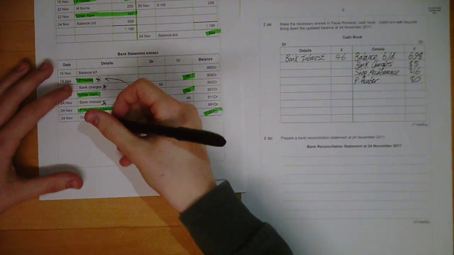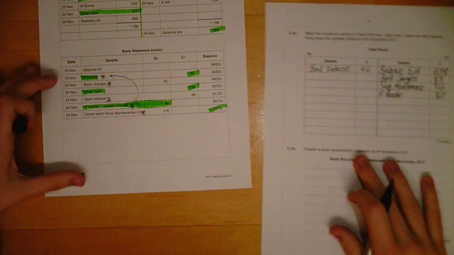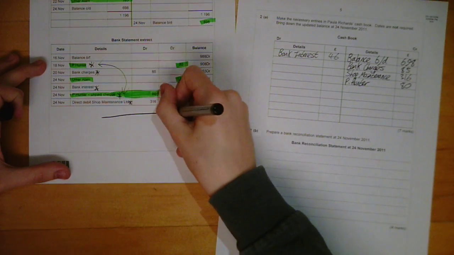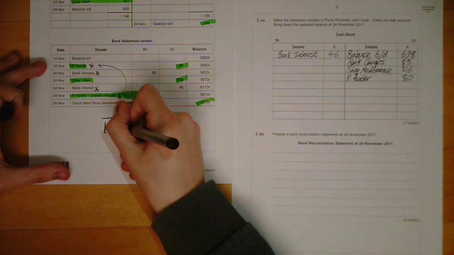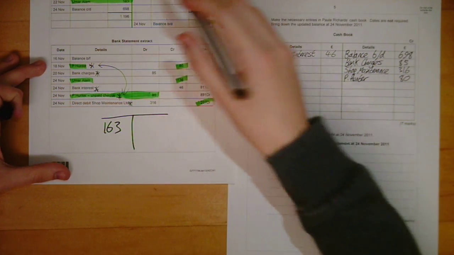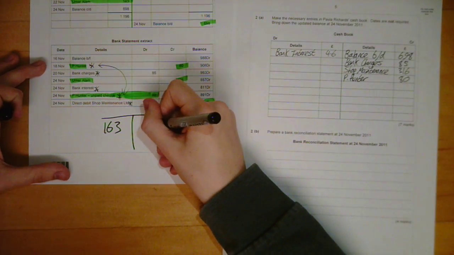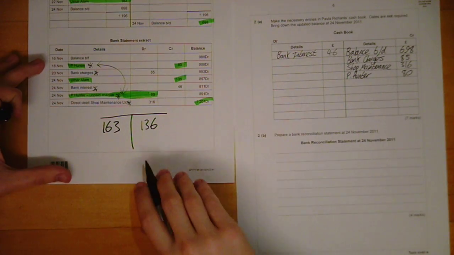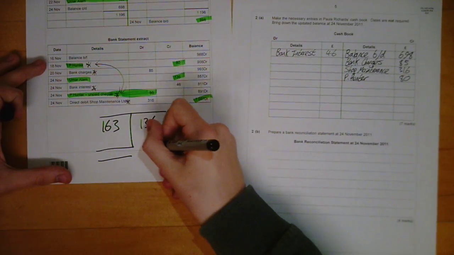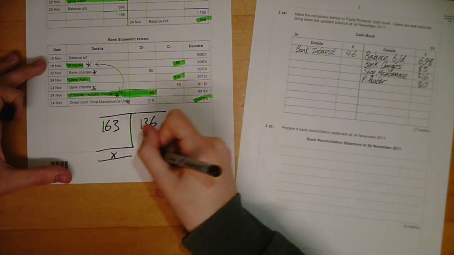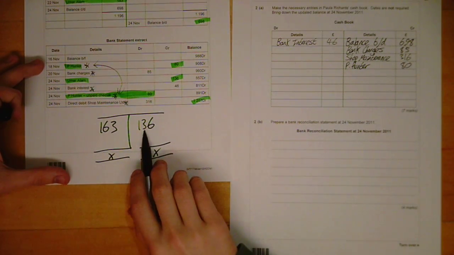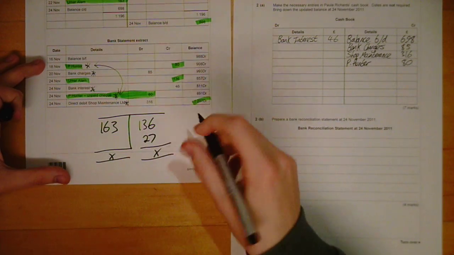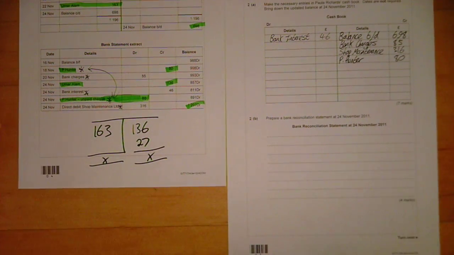So let me just, I'll do a bigger pen. So we've got my T account here. Doesn't need a title because it's simple. We put 163 on our debit from here. We've only got 136 here. So we need for these two to equal each other, x equals x. We're going to need to add something onto here, which I think is 27. So now they both equal 163.